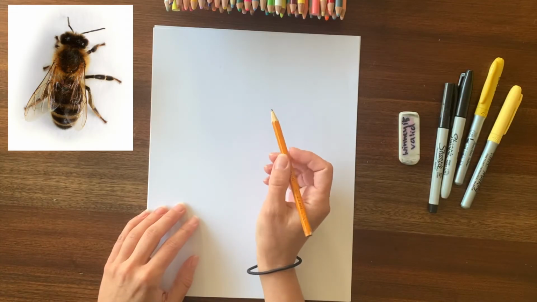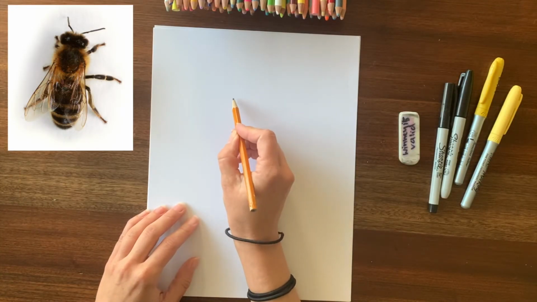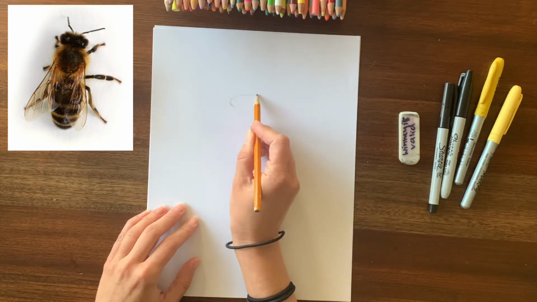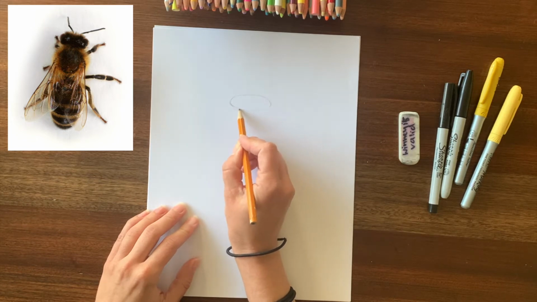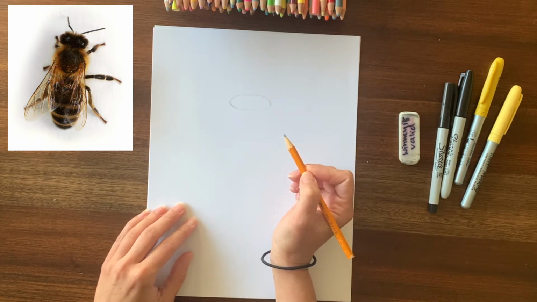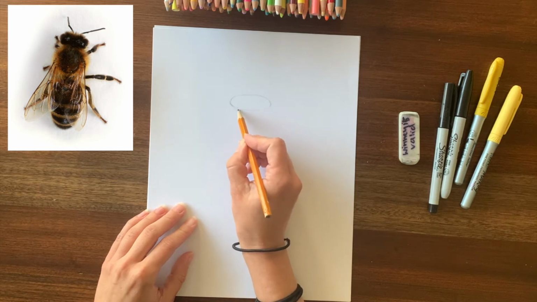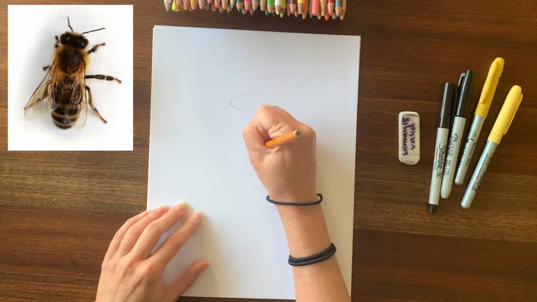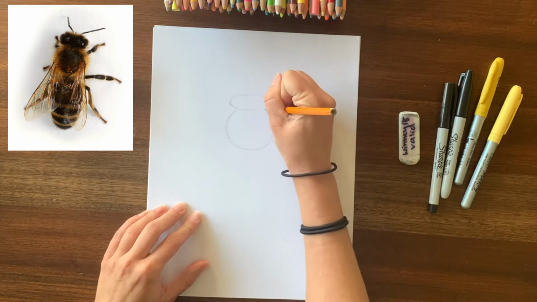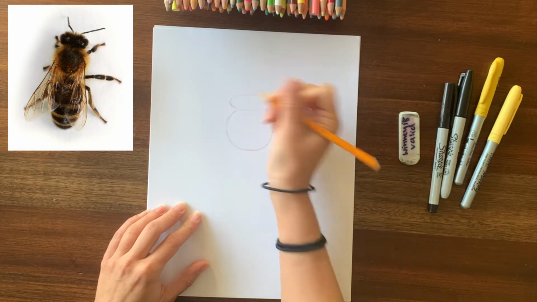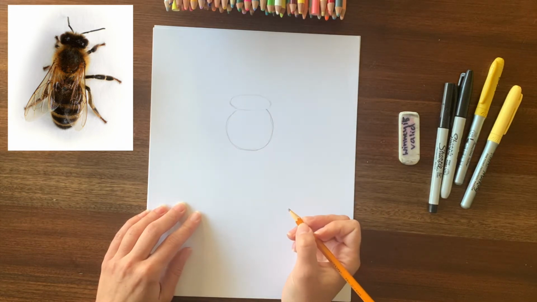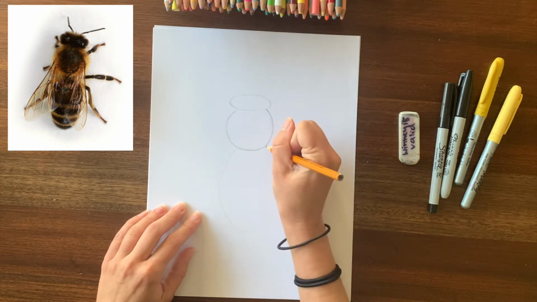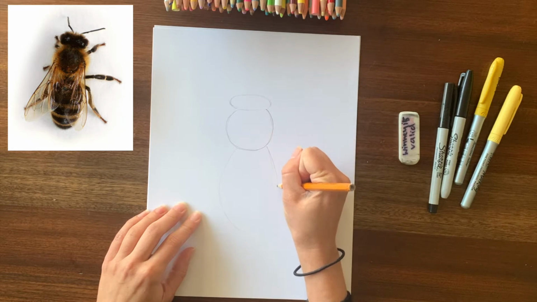So I'm set up and I'm gonna start by drawing with pencil. And I'm just gonna block in some simple shapes for the bee's body parts. So this is the bee's head, and I'm just gonna use a flat oval shape for the bee's head. And then for the bee's thorax, it's going to be a circular shape. And I'm using pencil because I'm gonna be adding some more detail later with a marker. Okay, and now I'm gonna do the bee's abdomen by drawing a long and big oval.